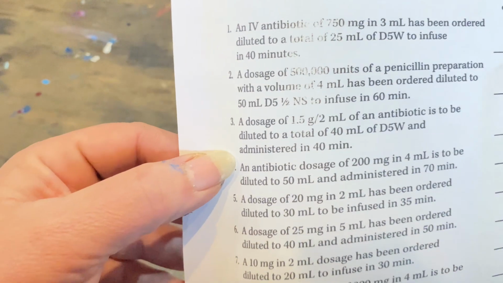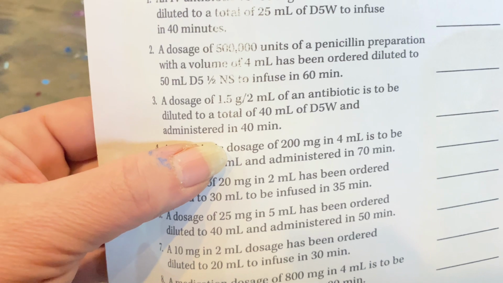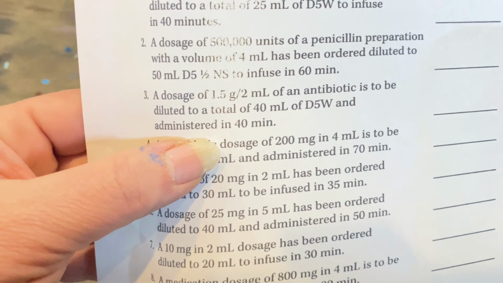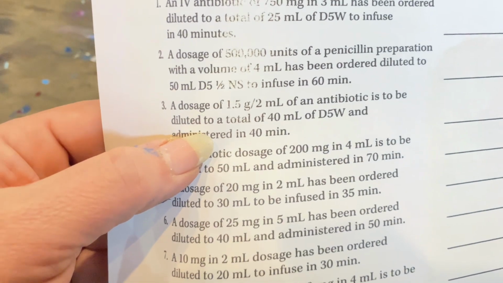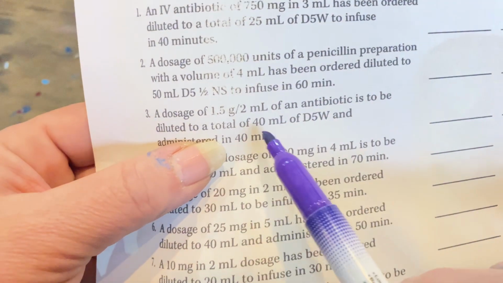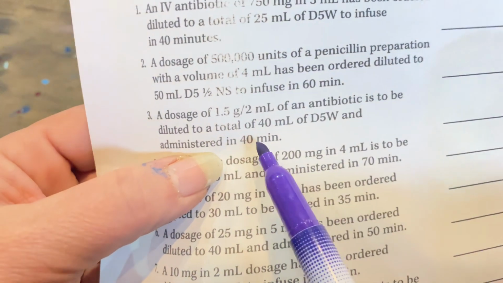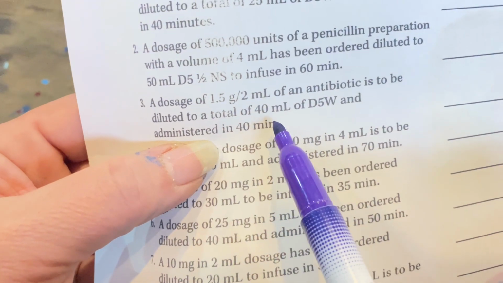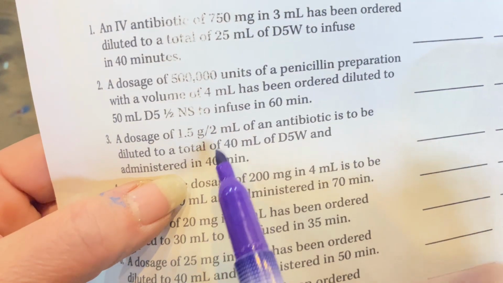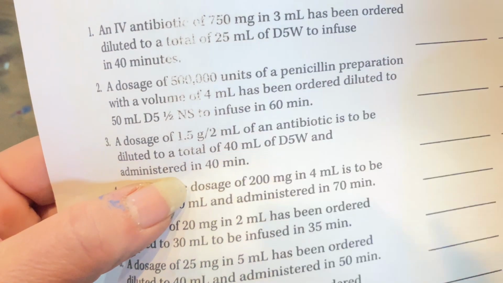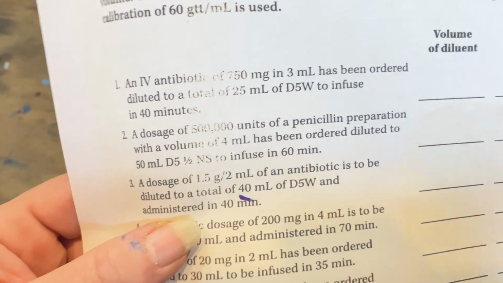All right. Let's do number 3. A dosage of 1.5 grams per 2 milliliters of an antibiotic is to be diluted to a total of 40 milliliters of D5W and administered in 40 minutes. So how much diluent are we going to add? We have to subtract 2 from 40. That'd be 38. So we would need to add 38 milliliters of fluid for it to be a total of 40 milliliters.